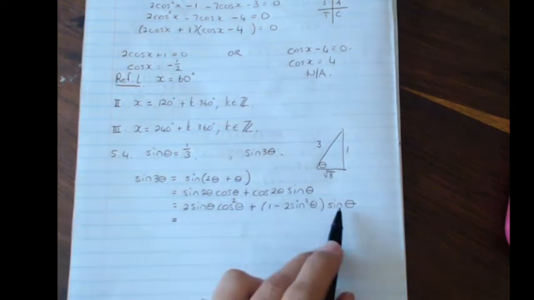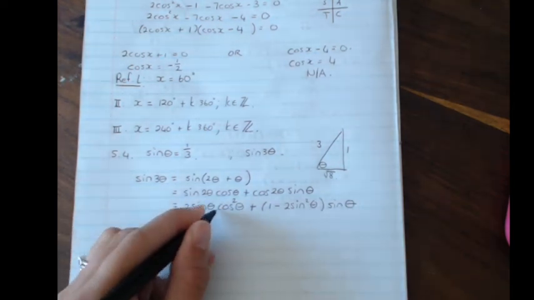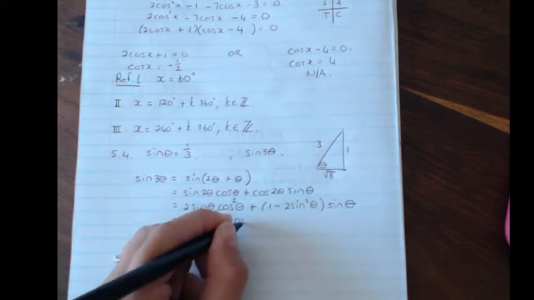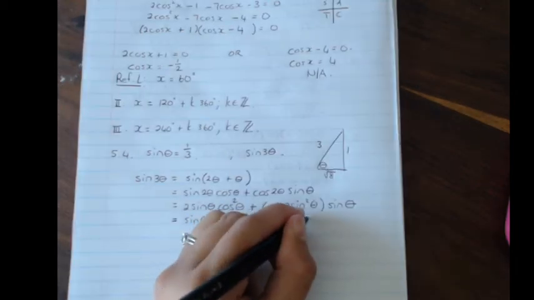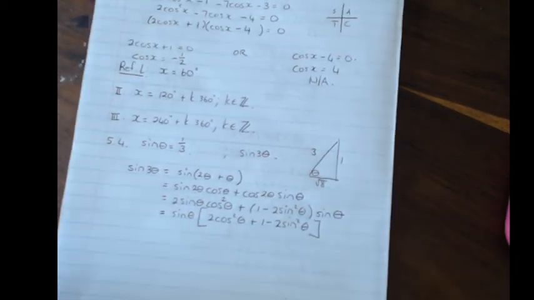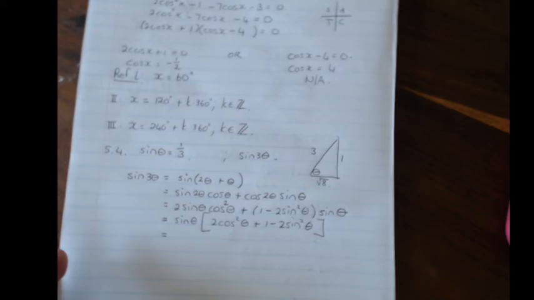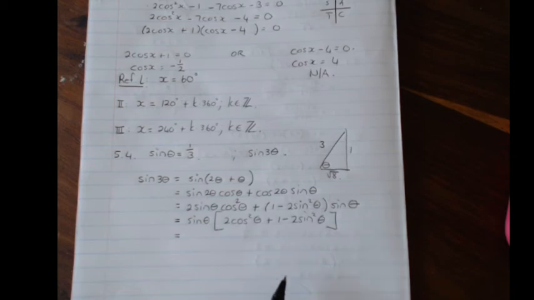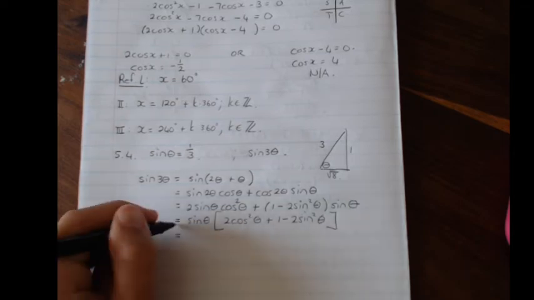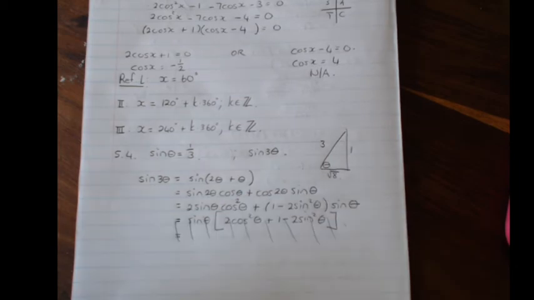Okay, so I'm going to take out the sine theta as a common factor, leaving me 2 cos squared theta plus 1 minus 2 sine squared theta. Okay, but you see this is cos squared minus sine squared. It's not cos squared plus sine squared, which is the formula for cos double angle. Yeah, this is not going to work at all. Okay, no, so mathematically, you're just making your life more difficult, so go back to working with a triangle.